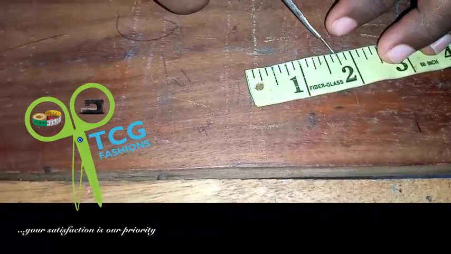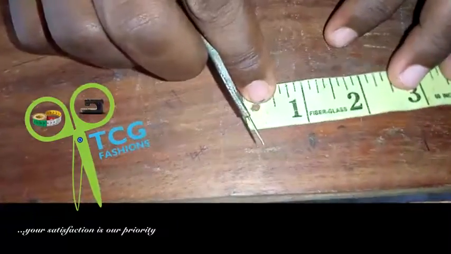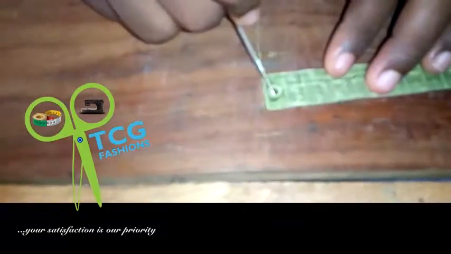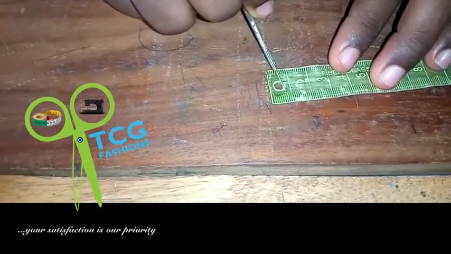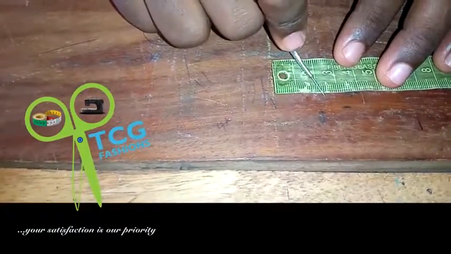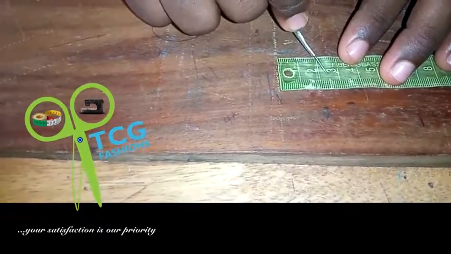So that's that about how to read tape measure. If anything is not clear, let me know. But try and watch this video over and over, taking your tape with you to check what I'm explaining. It's quite very simple and straightforward. So that brings us to the end of today's class on how to read tape measure.